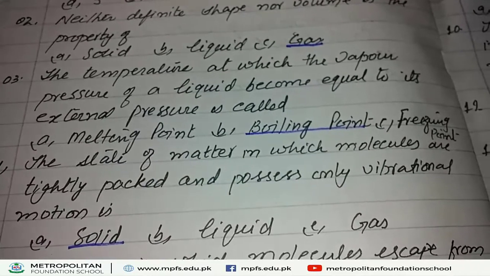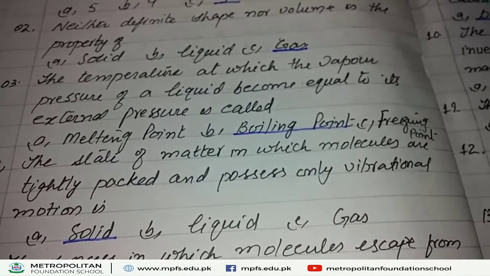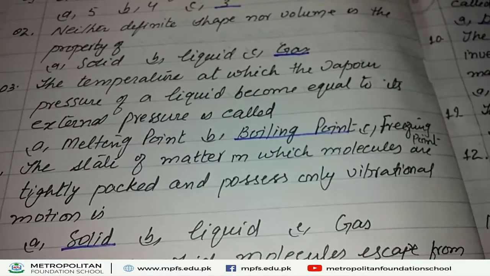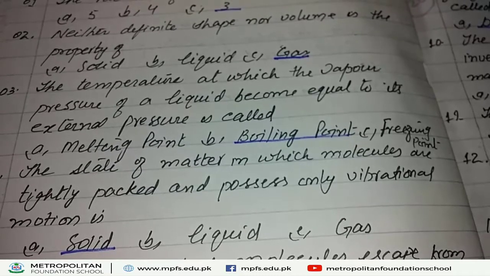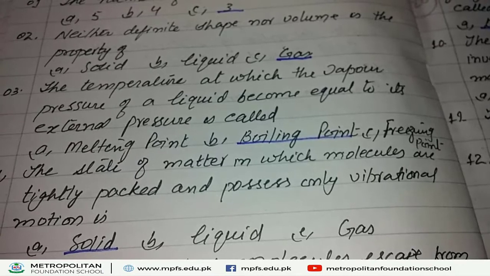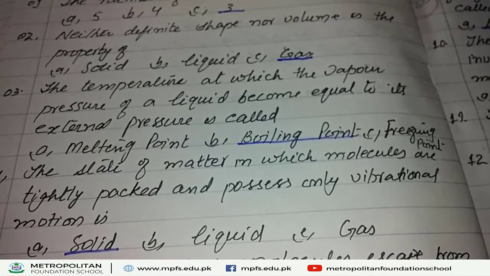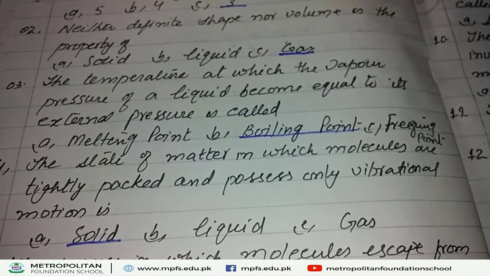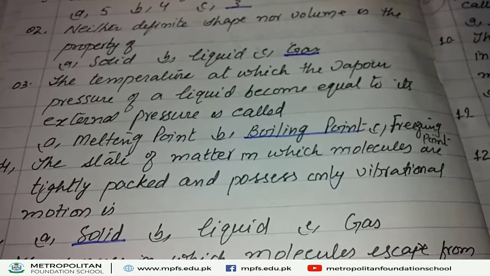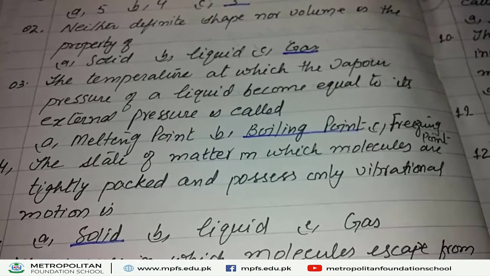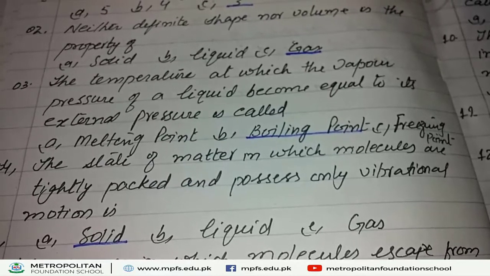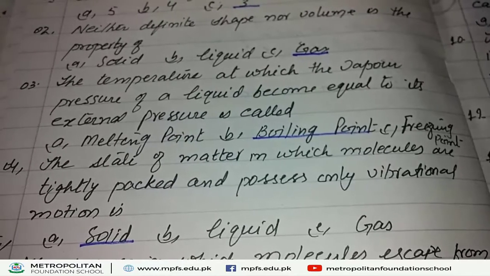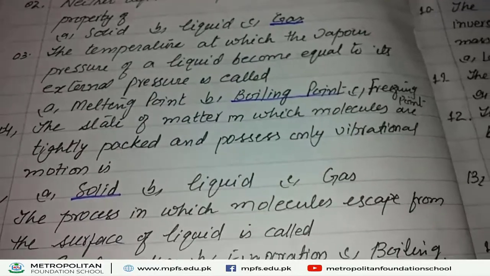Next, the state of matter in which molecules are tightly packed and possess only vibrational motion. Which state of matter has molecules that are tightly packed and possess vibrational motion? Option A, solid, option B, liquid, and option C, gas. So the correct option is option A, solid. Why is option A, solid, the correct option? Because molecules of solid are tightly packed and only possess vibrational motion. That's why option A is correct.